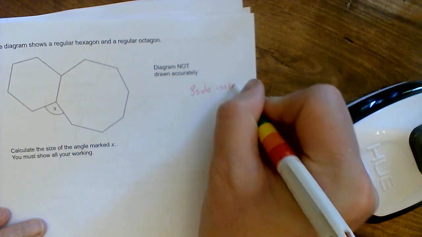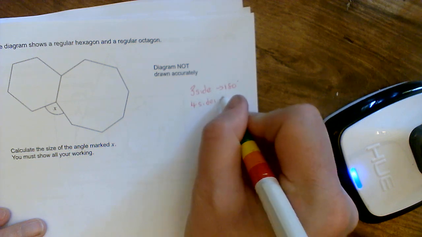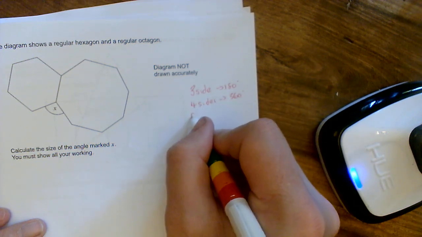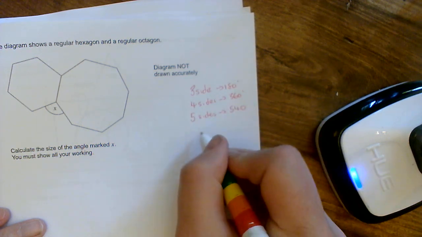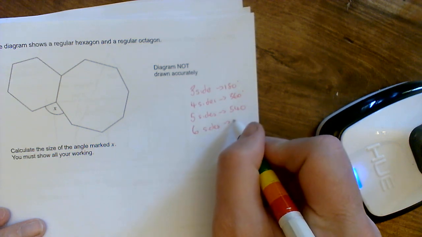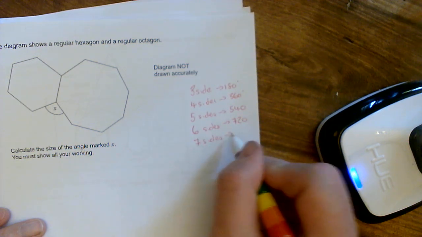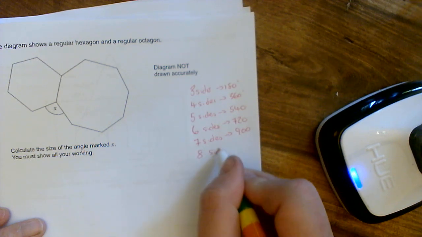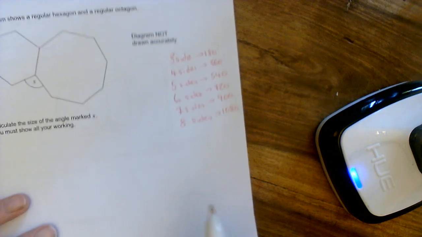It'll have 180 degrees in a triangle, and every time you add a side on, so 4 sides, you just add 180 on, so it's 360 in 4-sided shapes. 5 sides is going to go to 540, just adding 180. 6 sides, add 180 is 720. 7 sides, add 180 is 900, and then 8 sides, we add another 180 and we get 1080, and that's as far as we need to go.